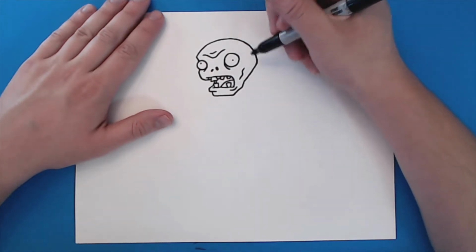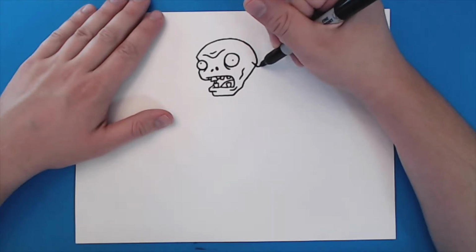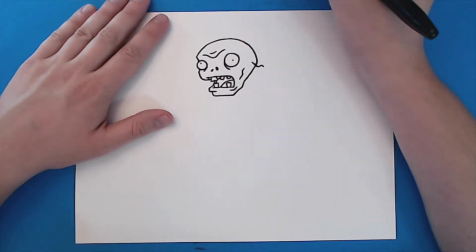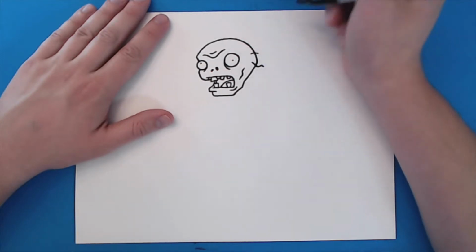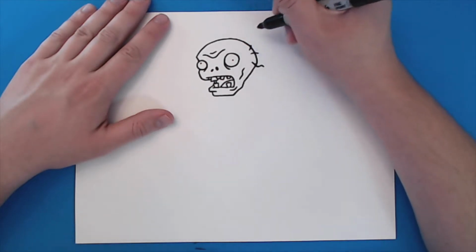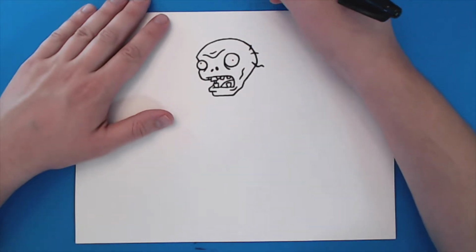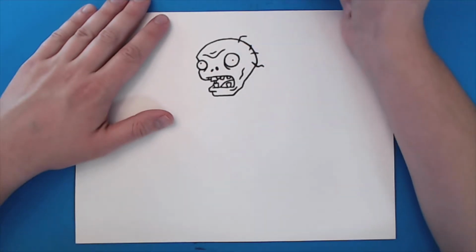Then we got to give him some hair. So right here, I'm going to draw a line that goes down and then up and then out for one hair. Then I'm going to put another little curved one right here. Then a real small one right there. Then up here, there's going to be one that goes up and then out.